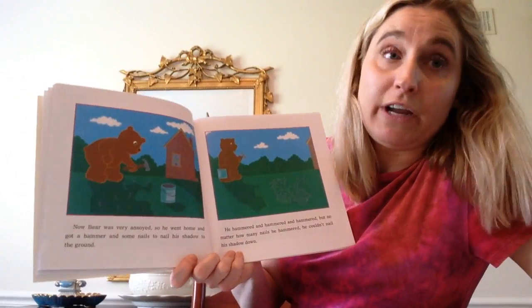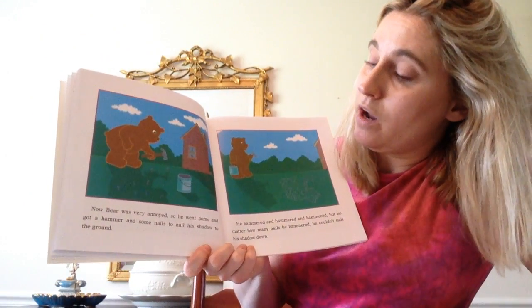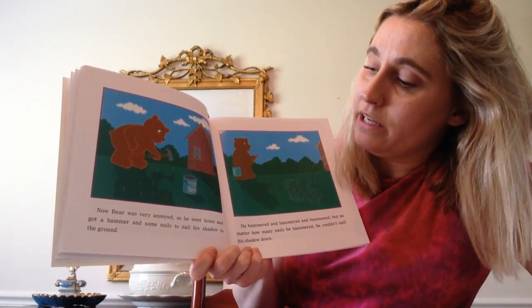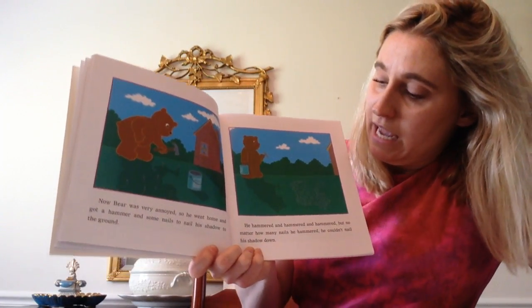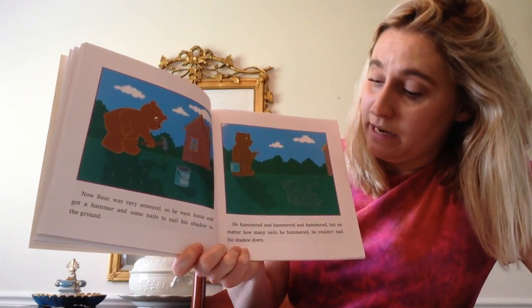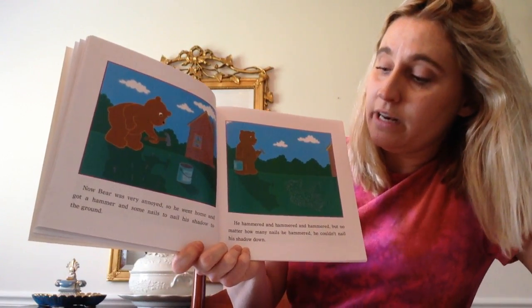Now Bear was very annoyed. So he went home and got a hammer and some nails to nail his shadow to the ground. He hammered and he hammered and he hammered, but no matter how many nails he hammered, he couldn't nail his shadow down.